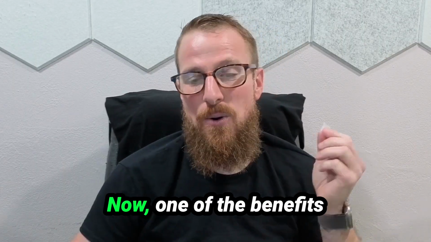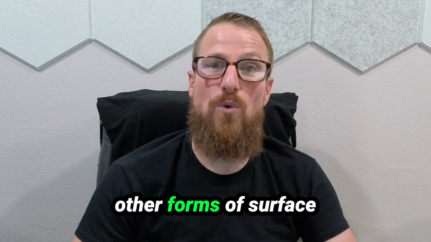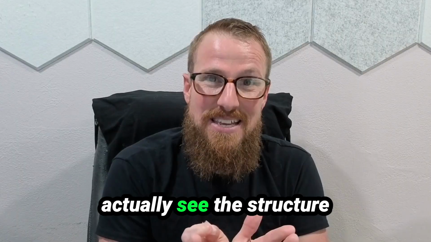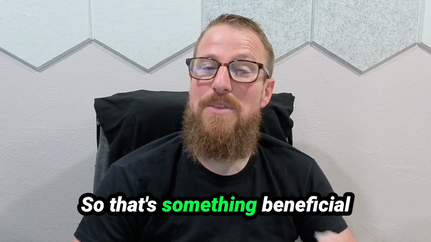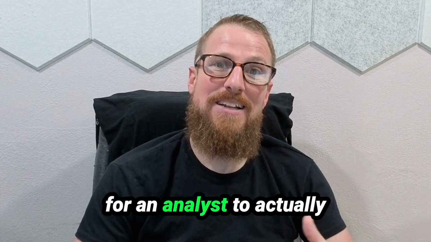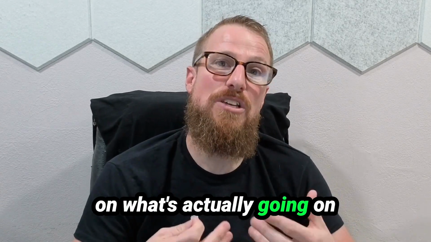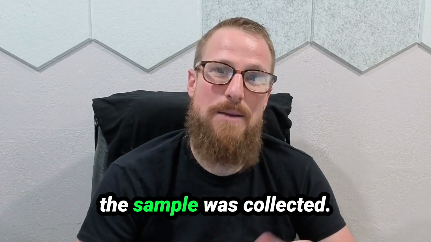Now, one of the benefits of using a tape lift versus other forms of surface testing is that we can actually see the structure of the mold that is present. So that's something beneficial for an analyst to actually see and have a better idea on what's actually going on within that environment, specifically the location where the sample was collected.